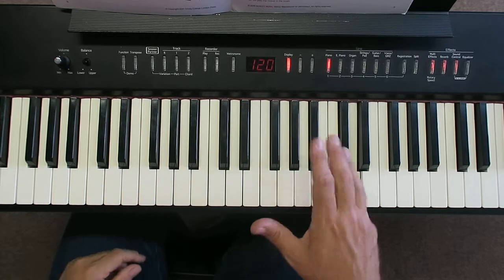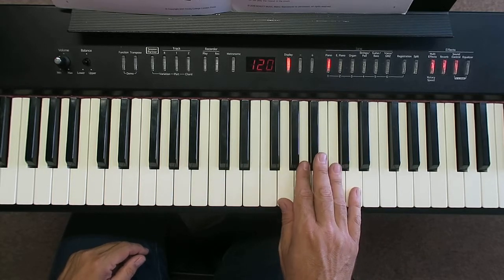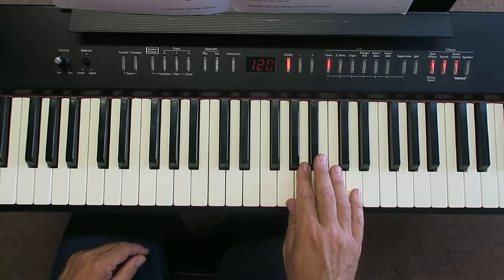Hold, catch up. Okay, so here's the quiz. With or without a dotted rhythm now?